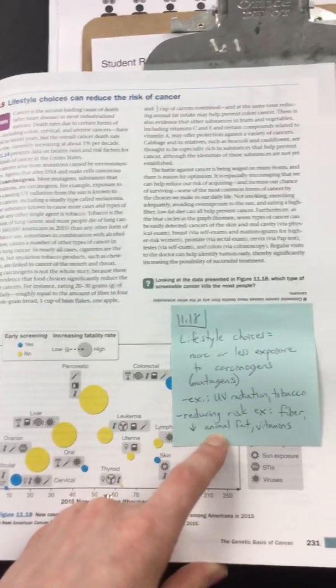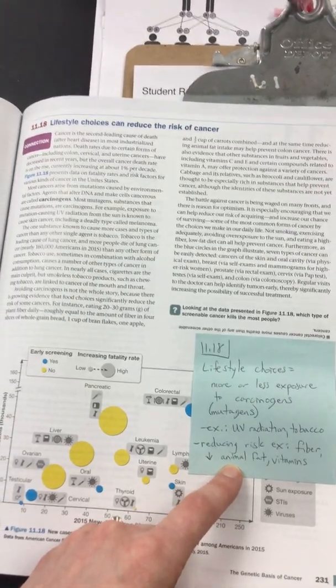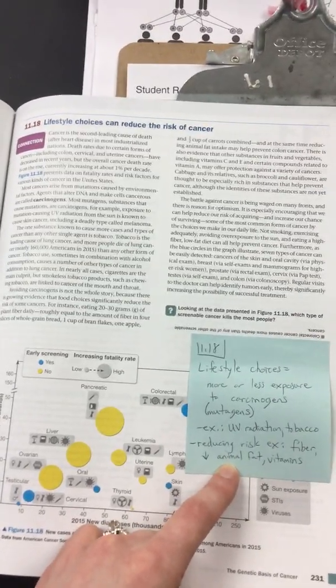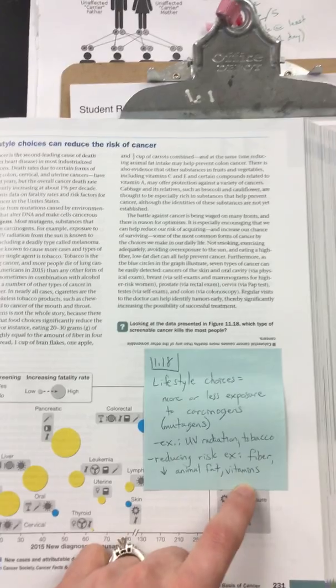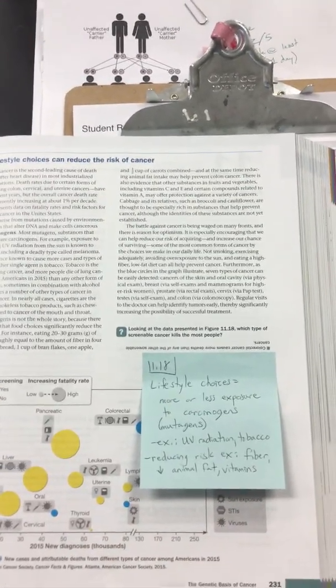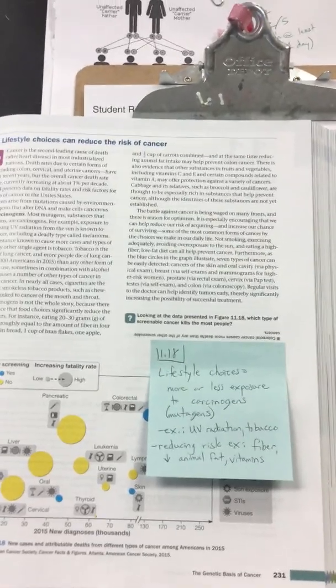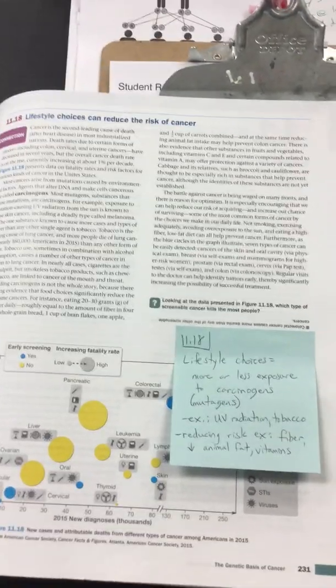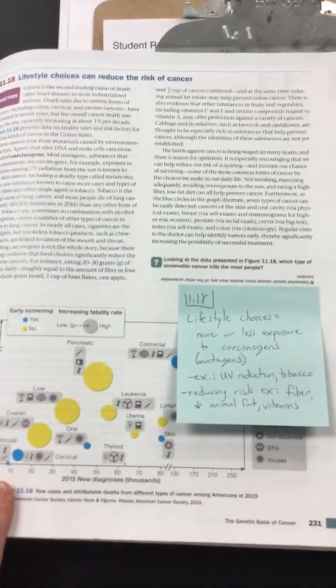Lowering how much animal fat you eat can reduce your risk of cancer. So if you eat lean meat, or you don't eat as many products from animals, that helps lower your risk. Getting enough of certain vitamins helps lower your risk. So vitamin C is an example, vitamin E is another example. Vitamin A might also be related to helping reduce cancer risk. So again, be smart people, eat healthy, and then you're usually better off, okay?